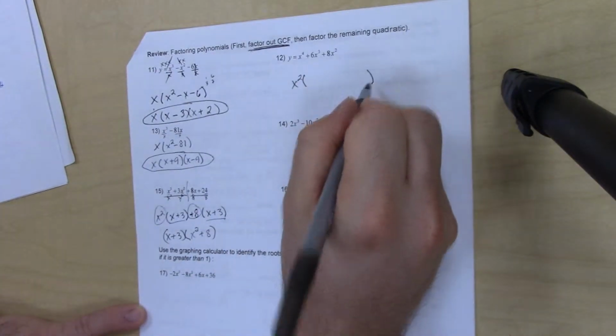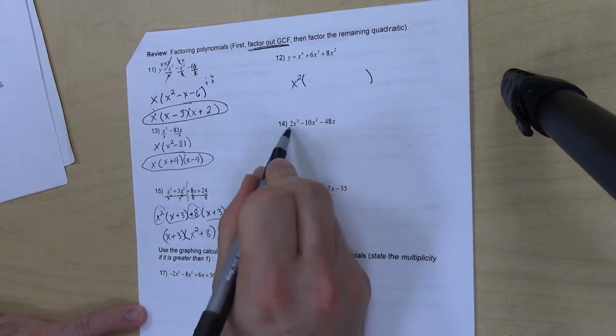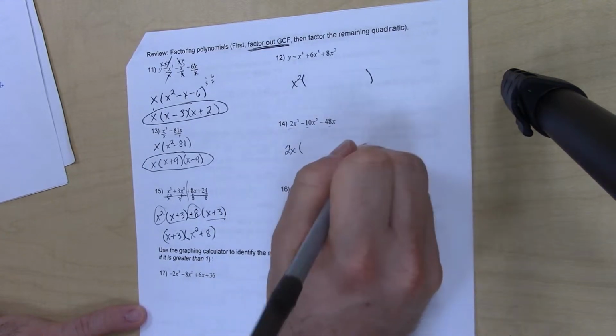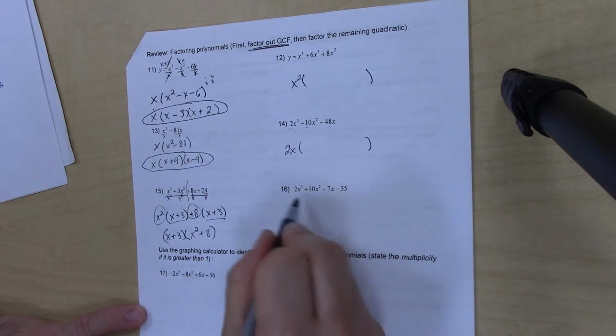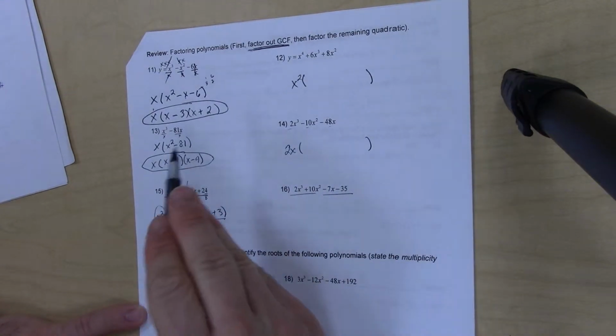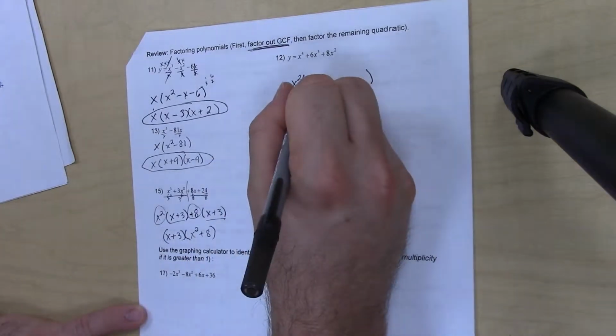Okay. Write the trinomial first. Right here, what's the GCF? It's not just x. I can also pull a 2 out of each one of those, so I should probably start with 2x. And then here, it is again a grouping problem. Try those on your own. Look at what I did here. Try and do that there, and then come back and check your answers in mine.